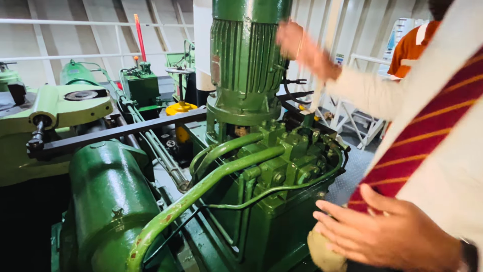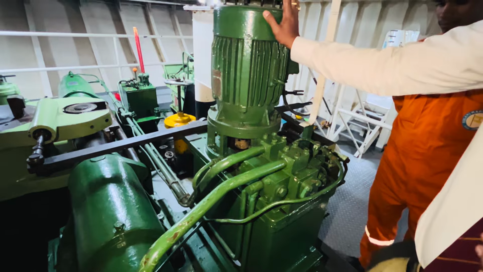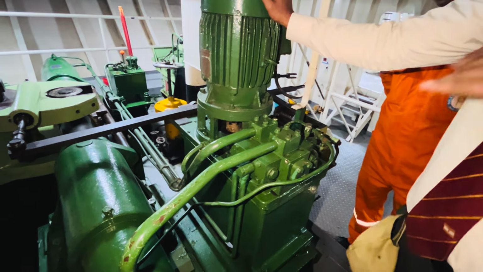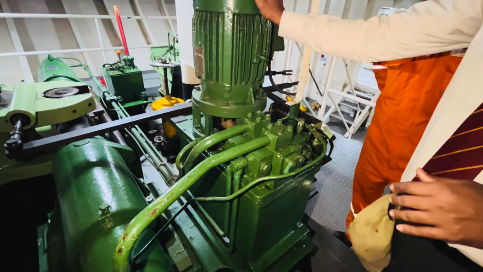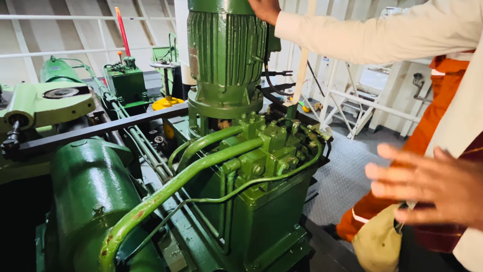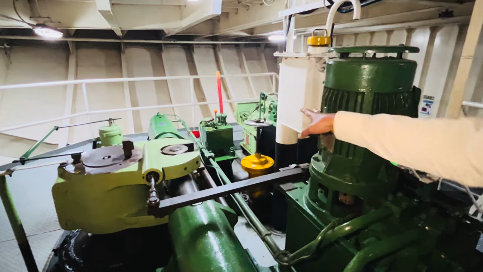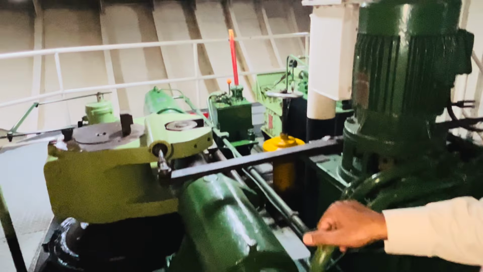Now, suppose electrical supply is cut. We don't have an electrical supply. Still, we want to use this emergency equipment in a running ship. In that case, an external provision is given that is called auxiliary steering, manual steering or auxiliary steering.